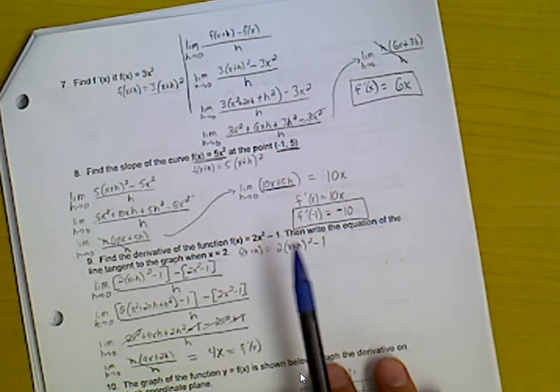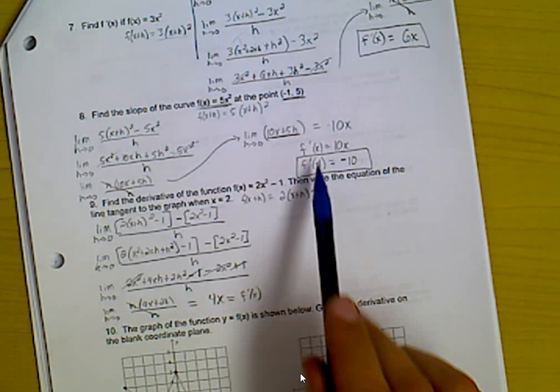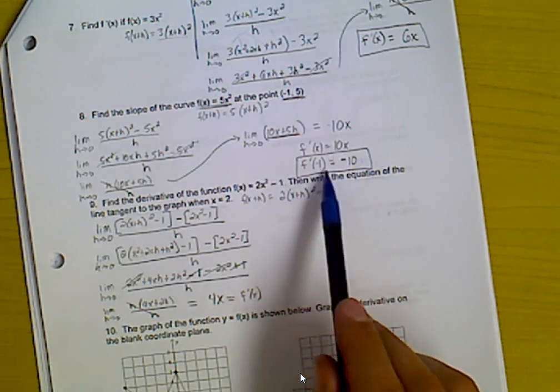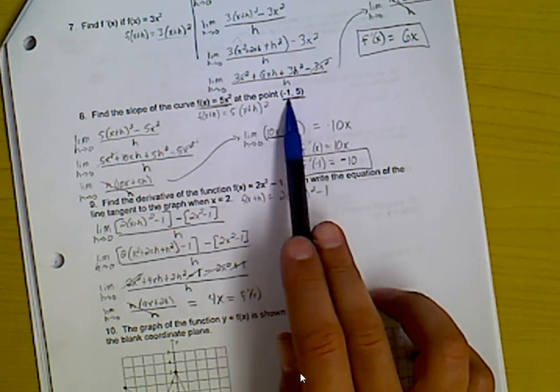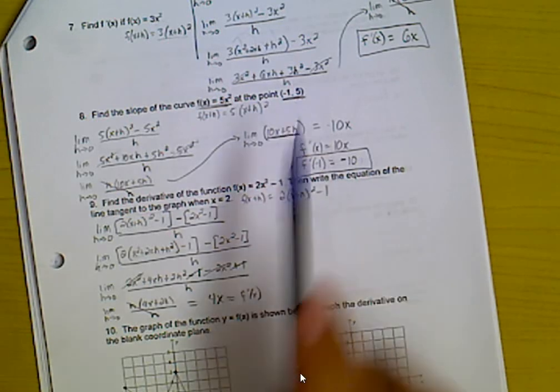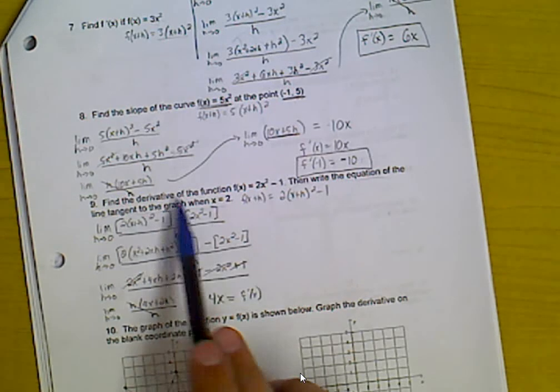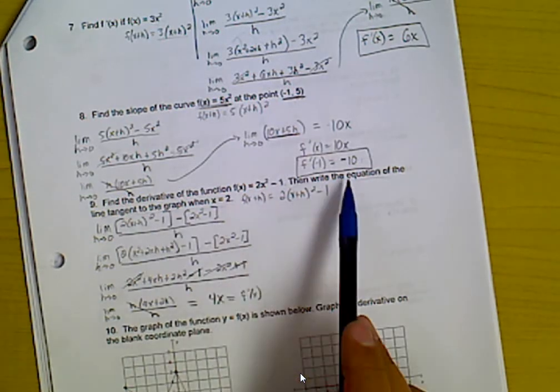Not only did I want the derivative, I wanted you to use this to then actually find the slope value or the derivative value at a certain point. In this point, negative 1, 5. In this case, I want you to find the derivative of our equation, and then you're going to write the equation of the line tangent to the graph at 2.